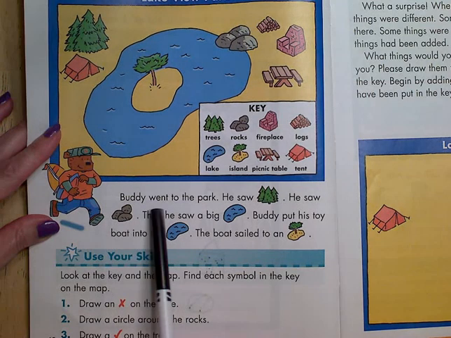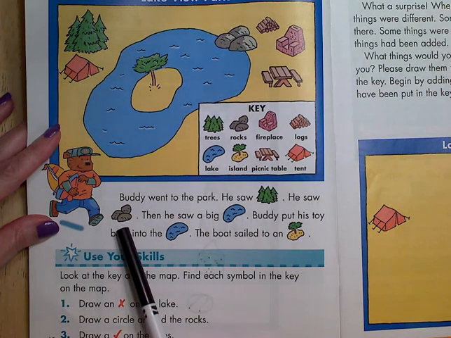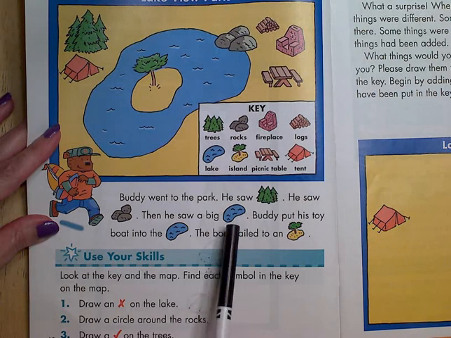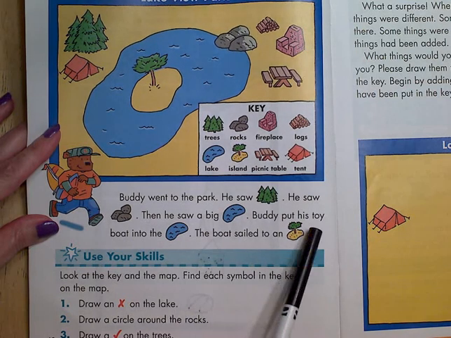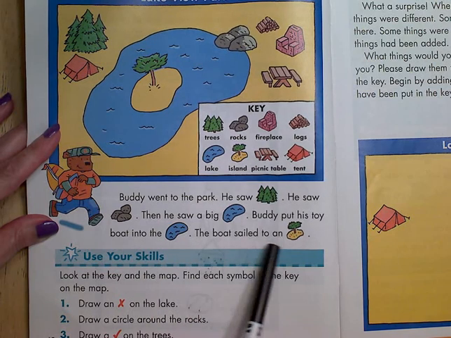Buddy went to the park. He saw trees. He saw rocks. Then he saw a big lake. Buddy put his toy boat into the lake. The boat sailed to the island.